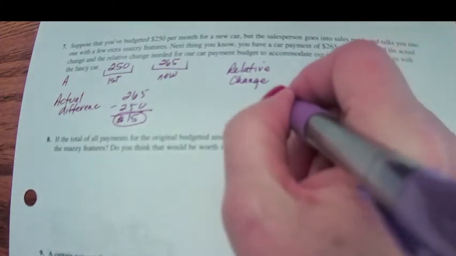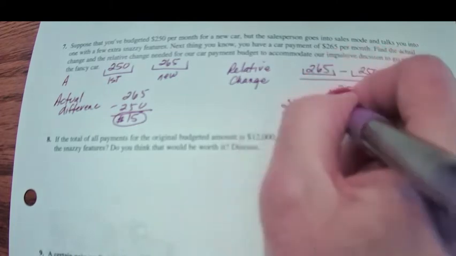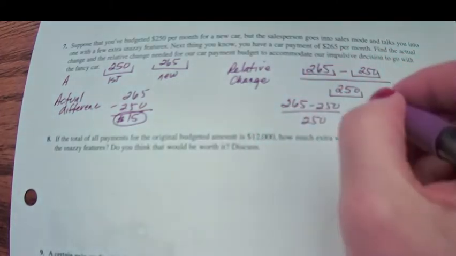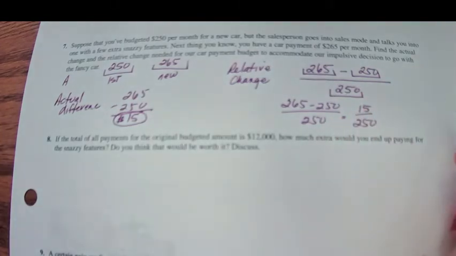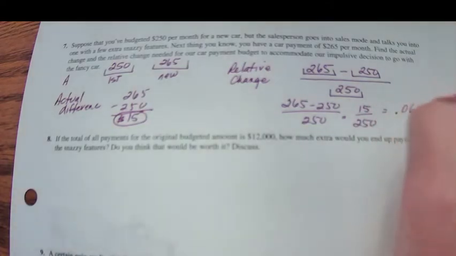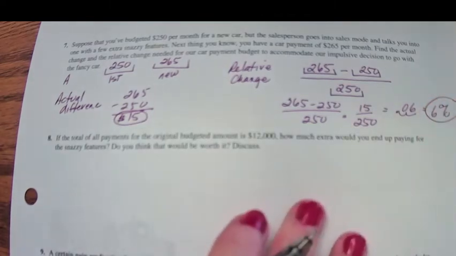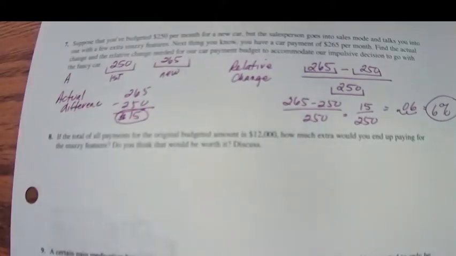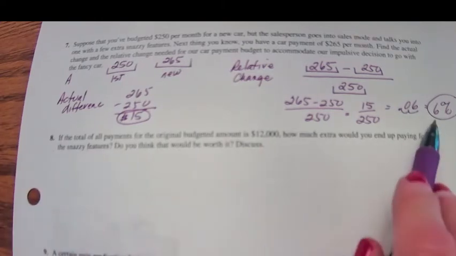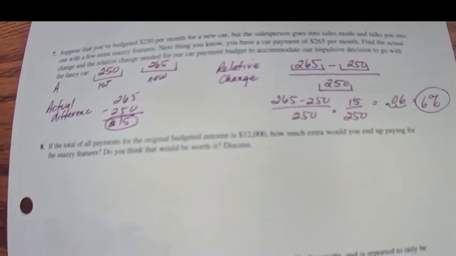So the relative change is 265 minus 250 over 250, which is 15 over 250. When you do 15 over 250, you're going to get a decimal, and we're going to have to change it to a percentage. We get 0.06. Move your decimal over 2 and add your percent. So that's actually a 6% increase in what you were expecting to pay for that car. So we're paying 6% more than we originally budgeted.